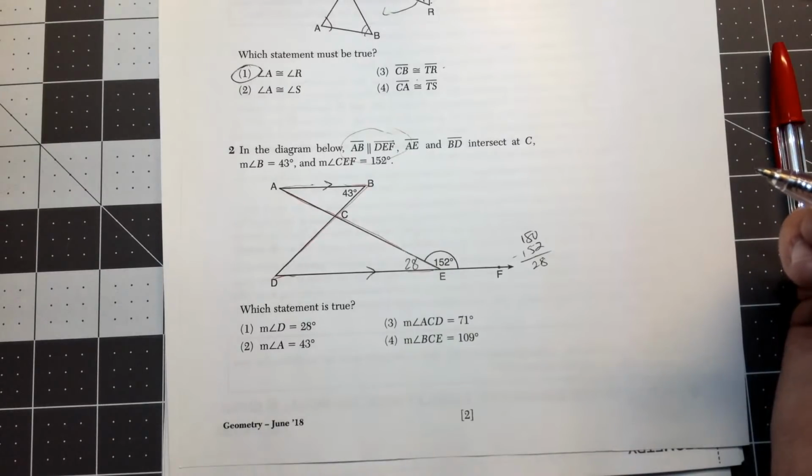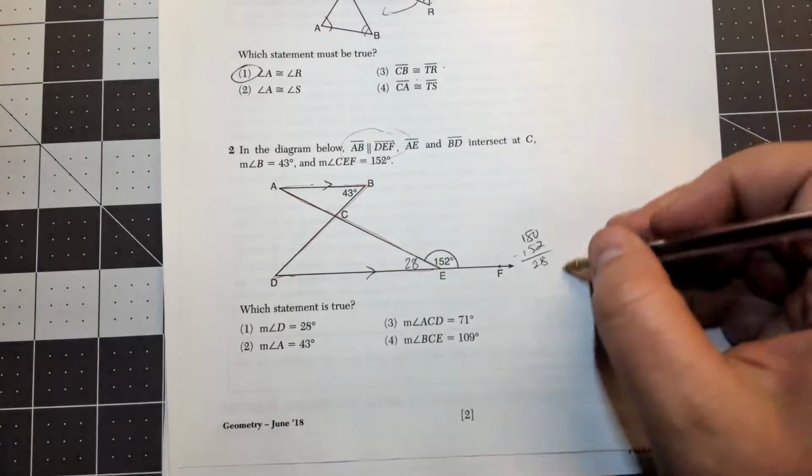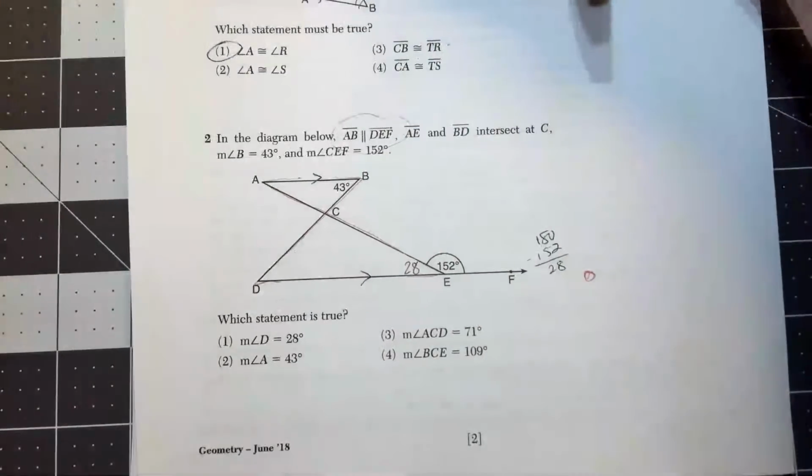All right, grab a new pen, will do. Can you see red? How about if we zoom in a little bit?